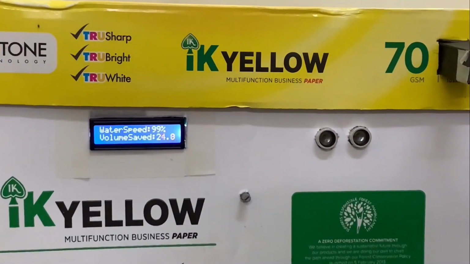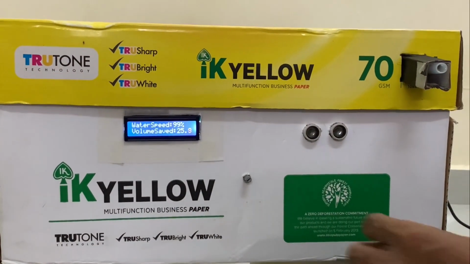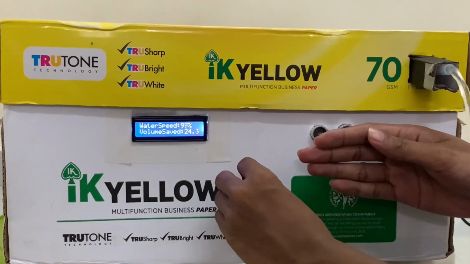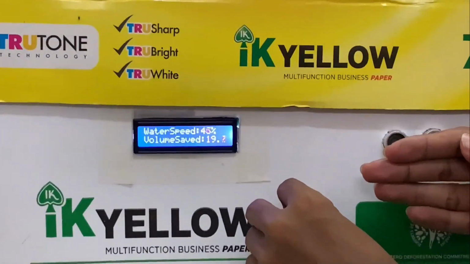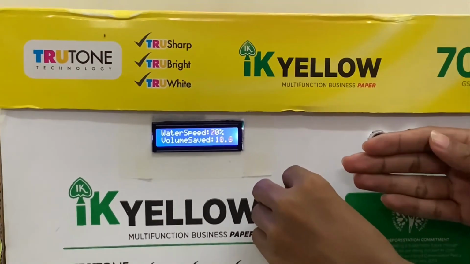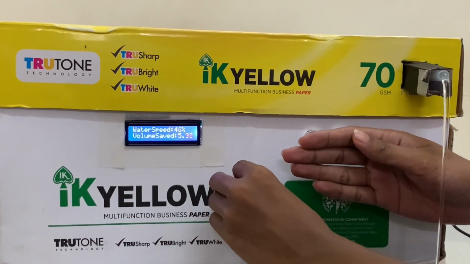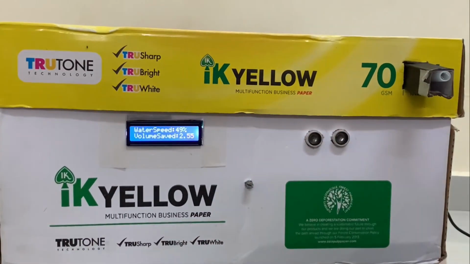Next, we try to control the speed of the water. We adjust the potentiometer and we can see the speed of water changing from fast to slow or slow to fast. The water safe value is also changing.